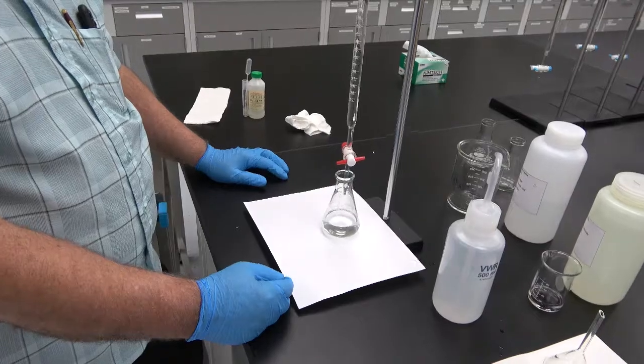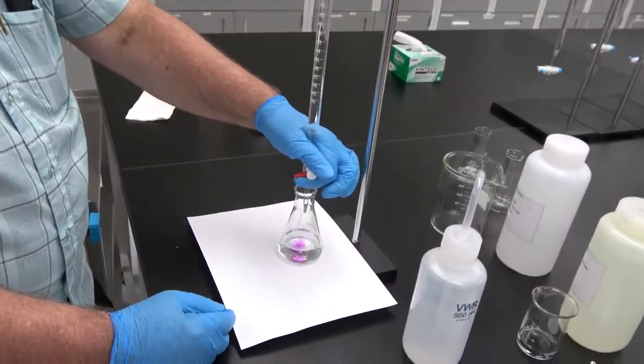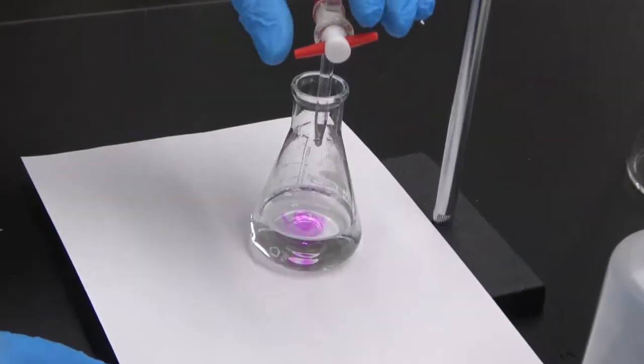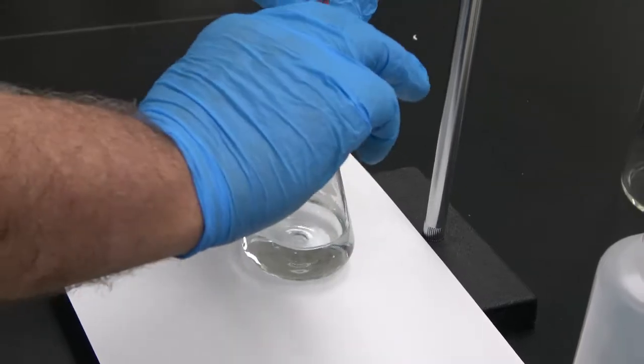Now that we are close to the end point, a rapid turn of the valve of the burette will deliver about half a milliliter, or a drop.